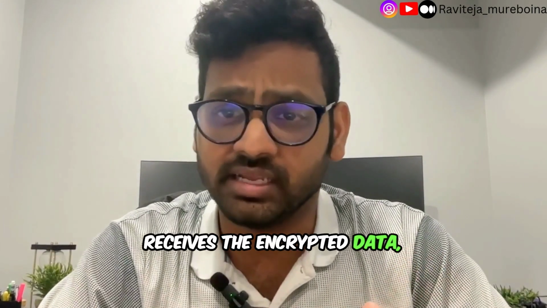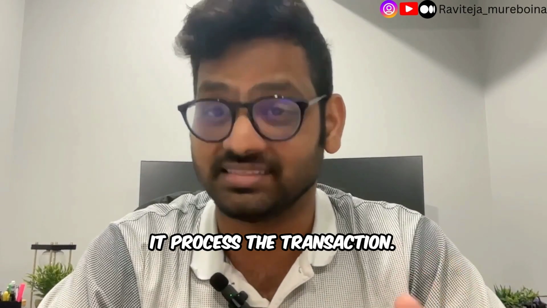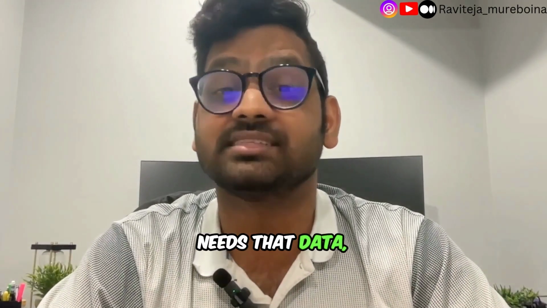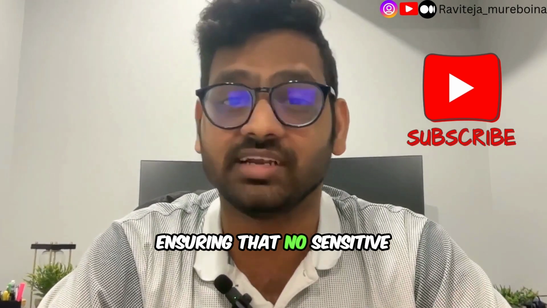In use, once the web application receives the encrypted data, it decrypts it and temporarily stores it in its memory while it processes the transaction. When the application no longer needs that data, it takes steps to flush the memory buffers, ensuring that no sensitive data is left behind.